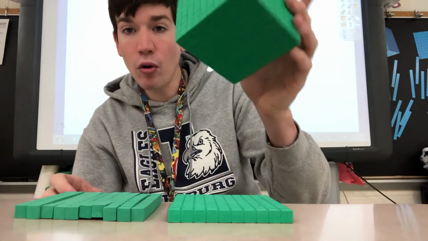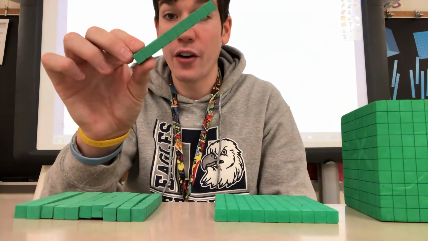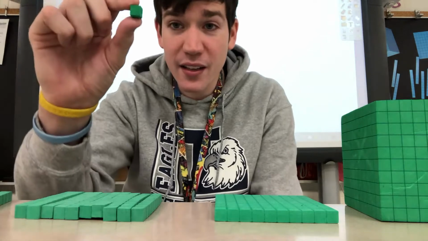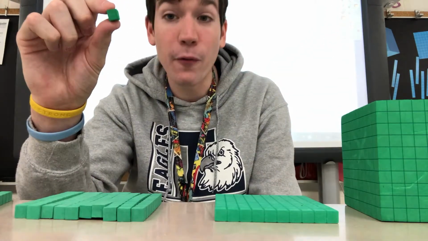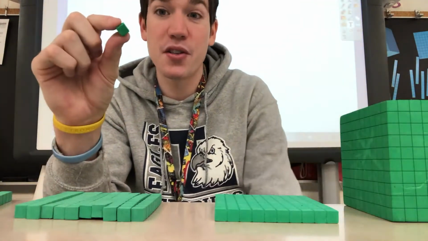So far we have a whole, we have a tenth, and we have a hundredth. Now, the last piece that we have is this one little cube here. Before we called it a 1, but keep in mind, if this is one whole, this is much smaller than that.